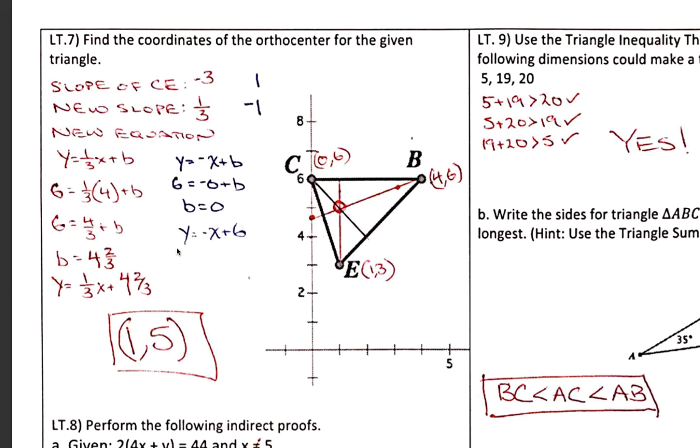Which gives me a y-intercept of 4 2/3, which would be right about here, and a slope of 1/3, so up 1 to the right 3, you'd be right about there. And you can see that's pretty close to what you would freehand anyway. The place where these two lines cross is my orthocenter, and it looks like it crosses right here at (1, 5). Now, if you chose to make the line perpendicular to EB that goes through C, you probably had a lot easier time.